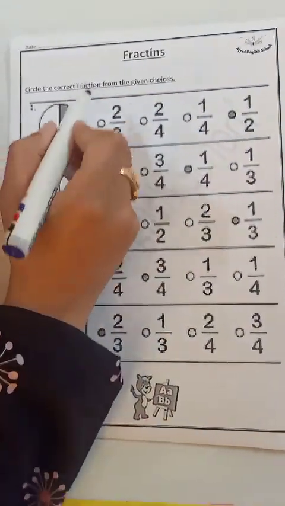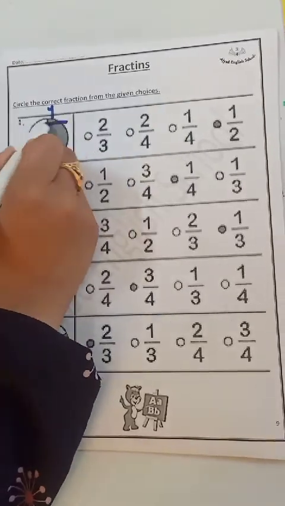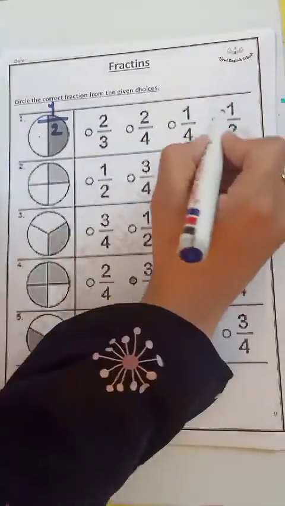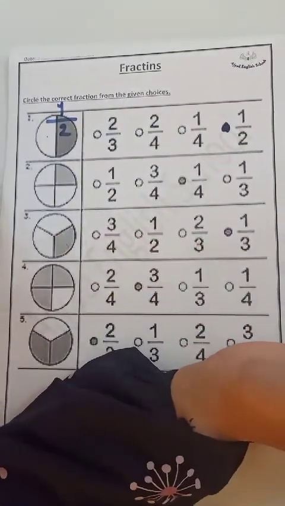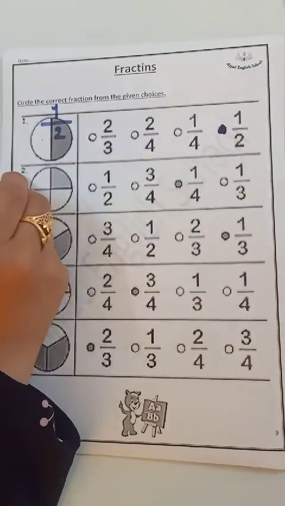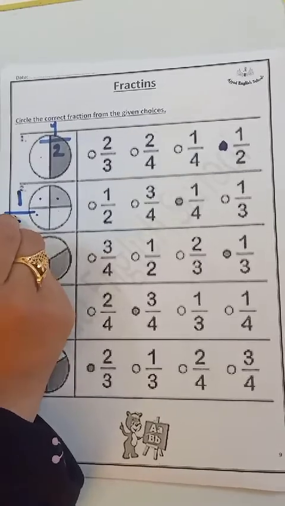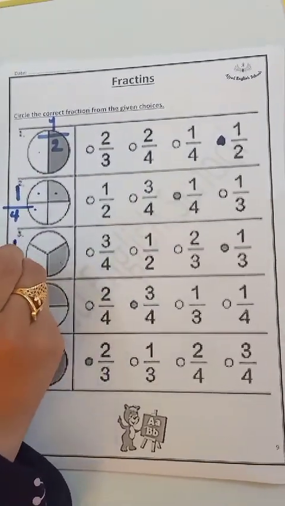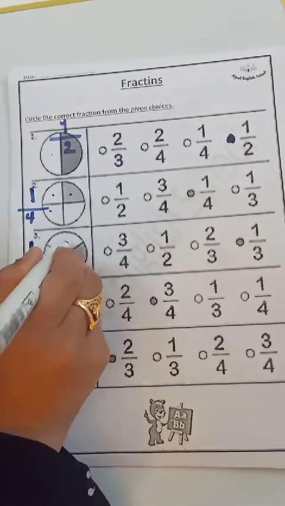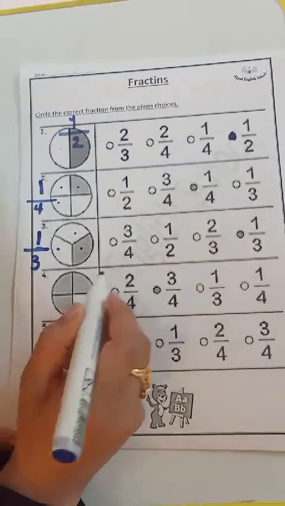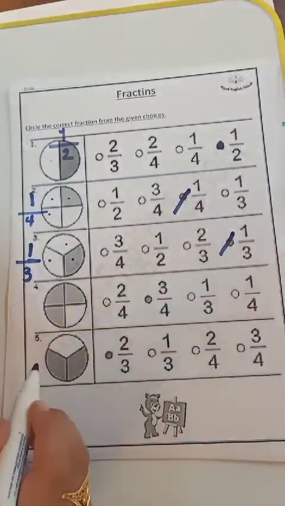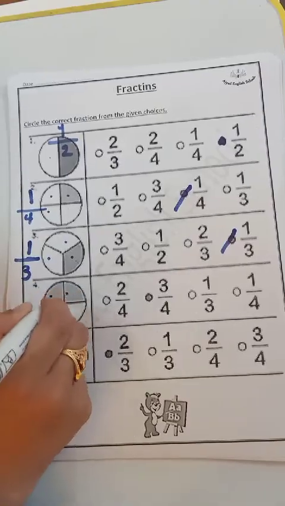How many colored parts? 1. How many all parts? 1, 2. So we will choose 1 over 2. Here, how many colored parts? 1. How many all parts? 1, 2, 3, 4. Here, how many colored parts? 1. How many all parts? 1, 2, 3. How many colored parts? 1, 2, 3.